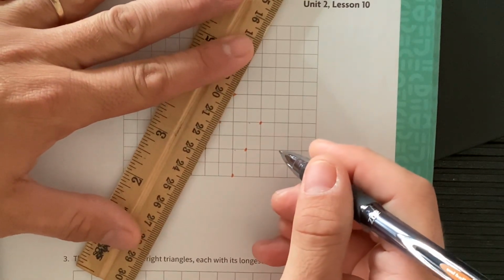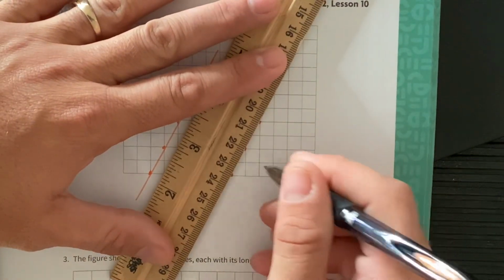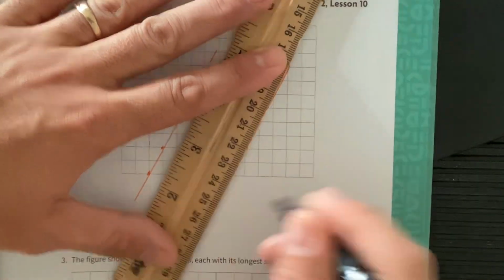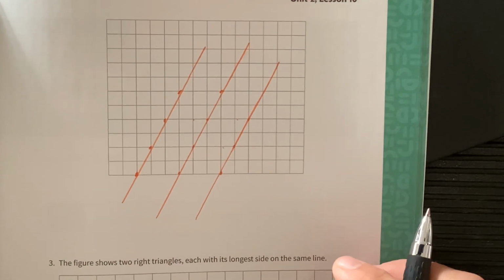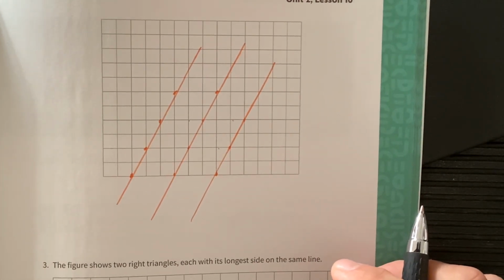Wyatt, are yours parallel? Yeah, that's pretty parallel. They're almost as close to a circle as they are a line. Whoops. Nope, not a good thing. So there is slope of 2.